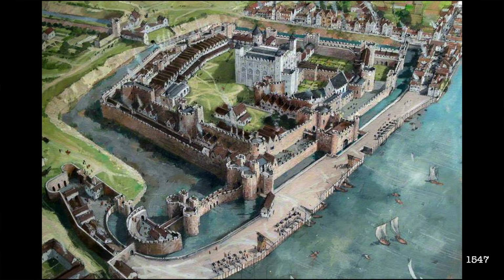I would argue that the Tower's fearsome reputation, its most prominent narrative, was most shaped during the reign of Henry VIII. Here we see an artist's impression of the Tower of London at the end of Henry's reign in 1547. This is the Tower complex in its full glory. It is a village supporting Henry's magnificence.